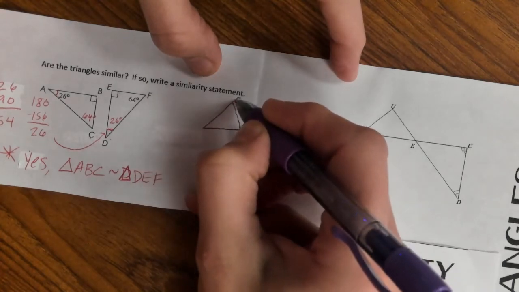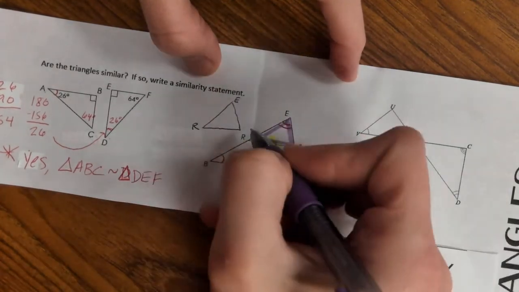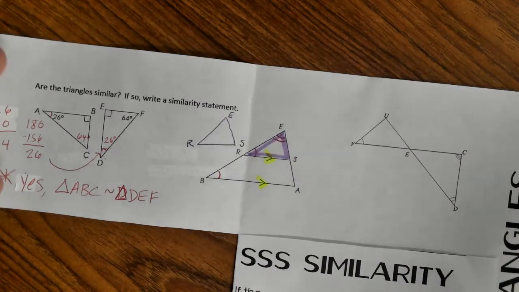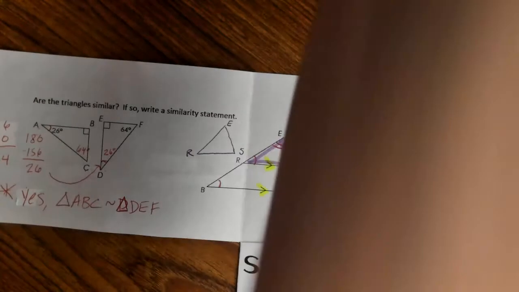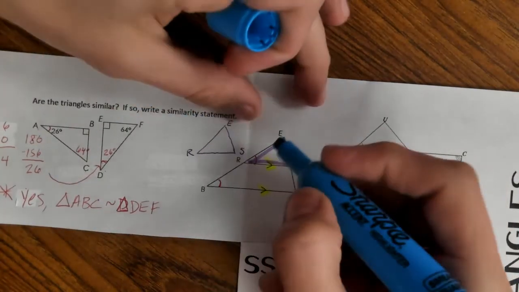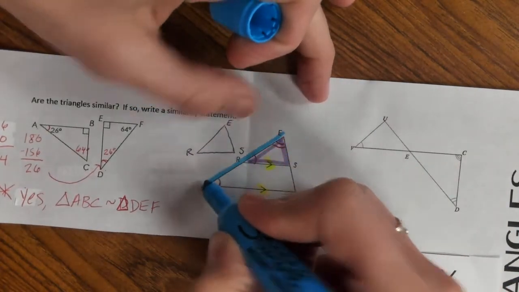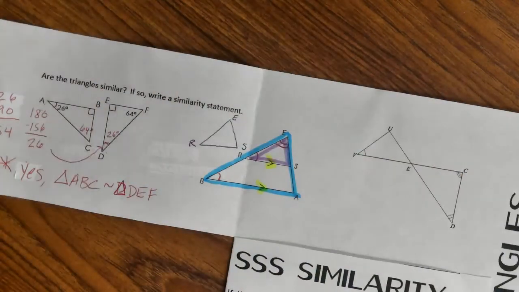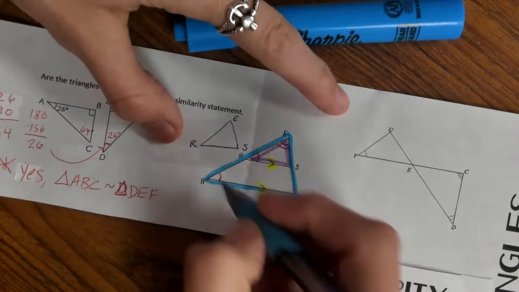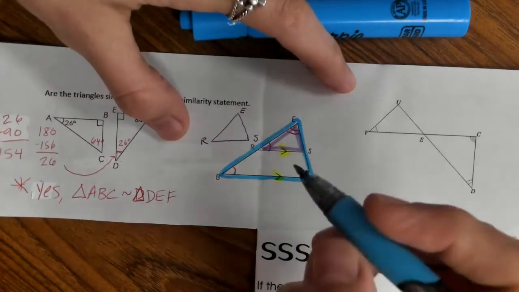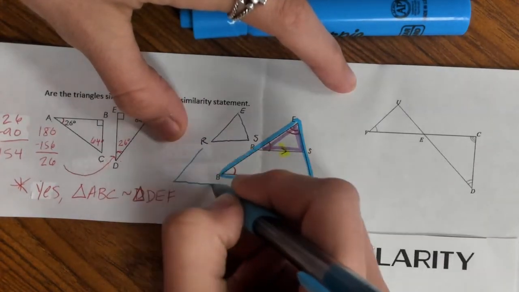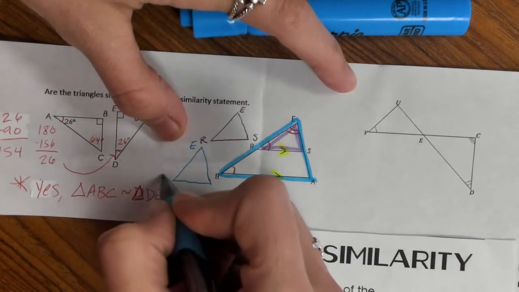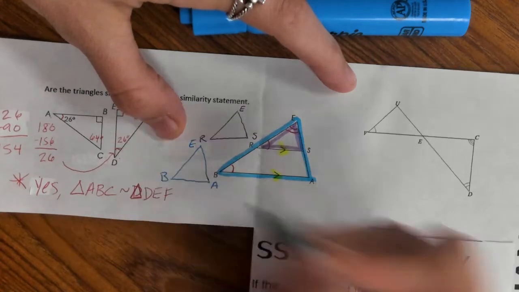So here's angle E, R, and S. And that's supposed to look purple. It's a purple pen. And I'm going to take another color and outline the entire huge triangle, because we have a triangle inside of a triangle. And then I will draw this one off to the side as well. Here we have E, over here we have B, and over here we have A.